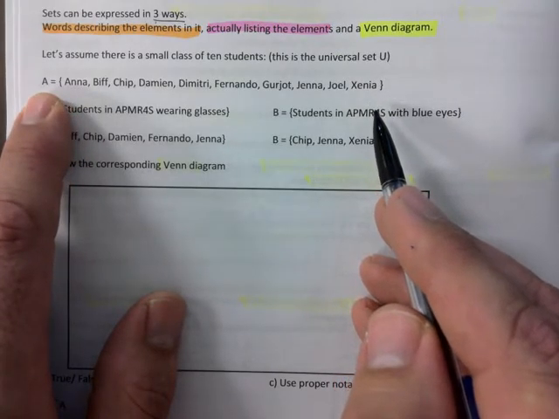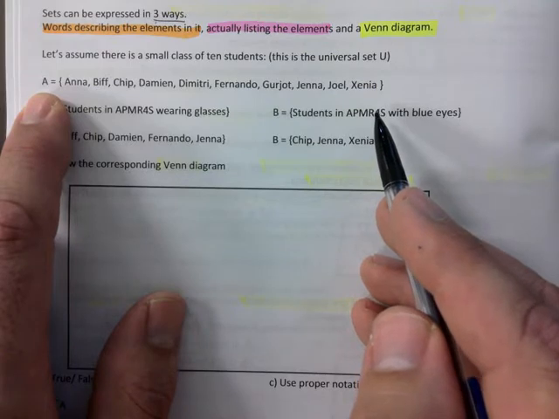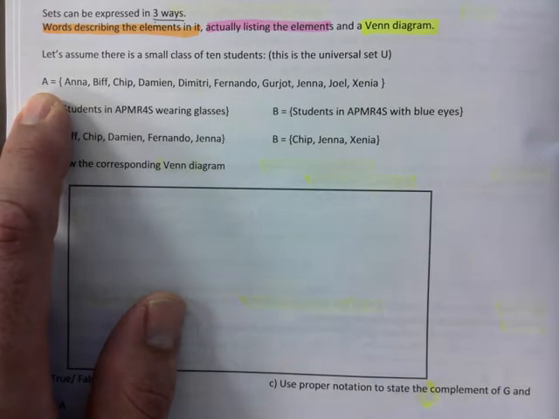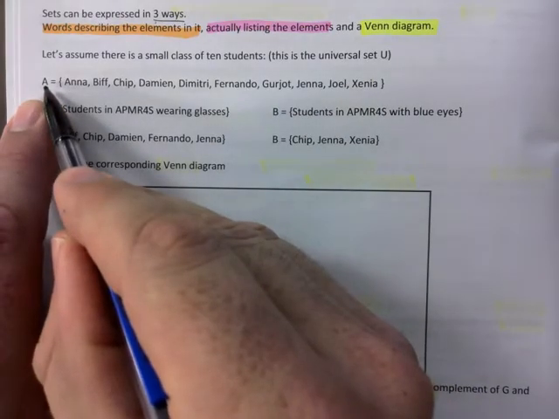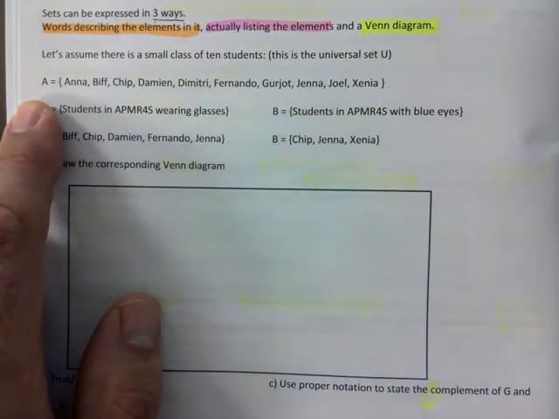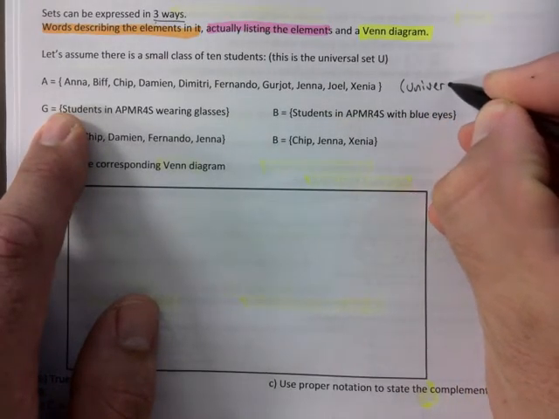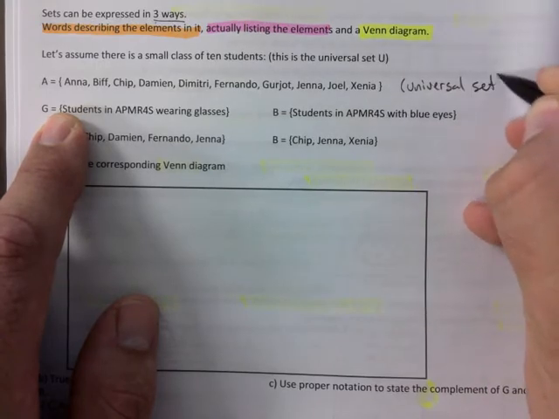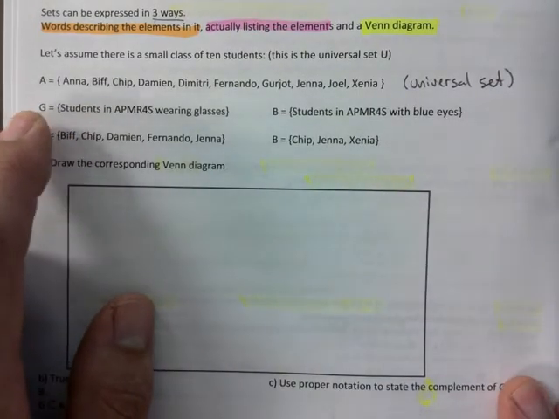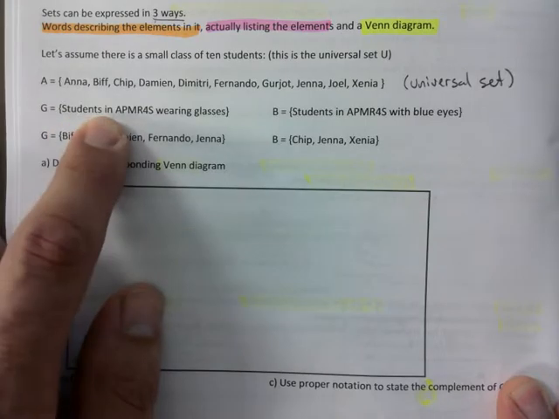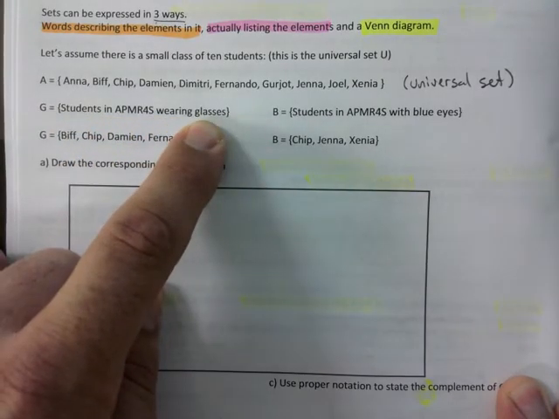And you're like, Mr. Dirksen, didn't you always tell us that the universal set is going to be called U? I told you that, right? It doesn't really matter. In general, that's what we tend to do. But if the question gives you a different letter for that universal set that you're going to grab from, then you go with that letter, okay? So it's still the universal set, right? Universal set. Let's call set G students in grade 12 applied wearing glasses.